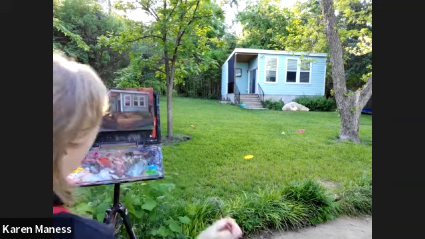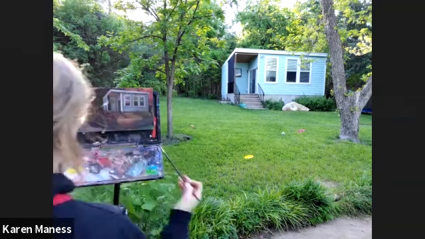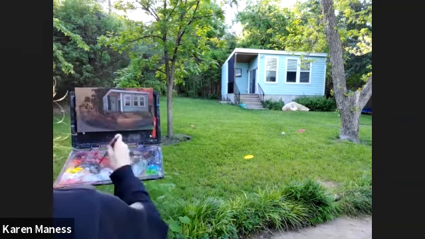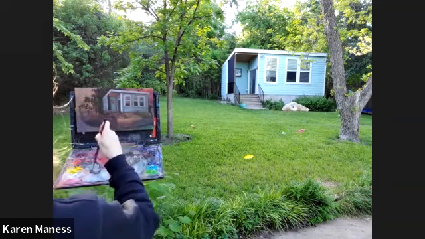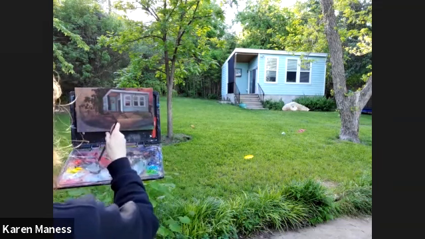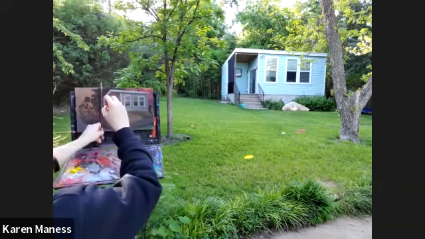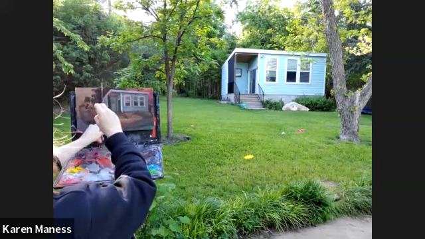Okay. This is definitely a late afternoon painting. I'm just going to start massing in the rest of this because I feel like we're getting close to the end of the day. Not sure how much this camera's going to pick up soon.